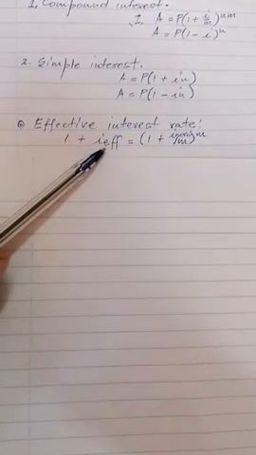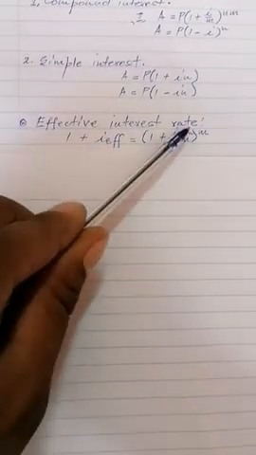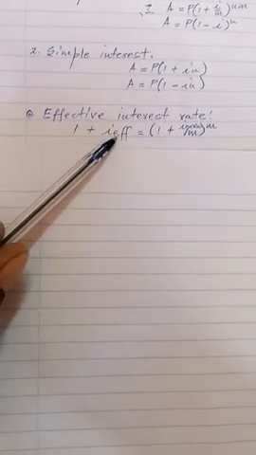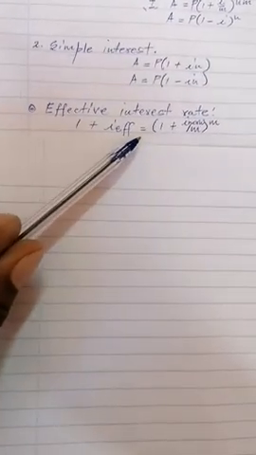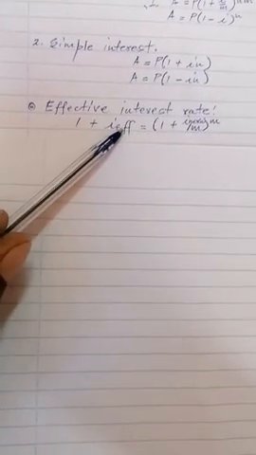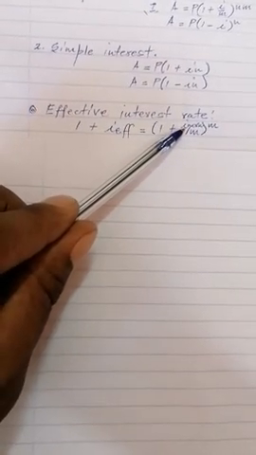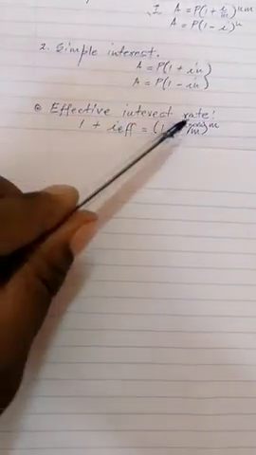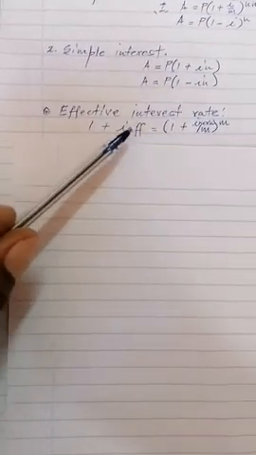Now, you need to be able to convert to effective from nominal, you take it there to there, or you convert from effective to nominal. The most important thing that you should know is the fact that the effective interest rate will always be slightly greater than the nominal interest rate. Then you should be able to do your mathematics correctly in whatever question we are asking you.